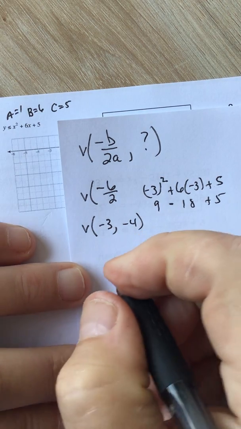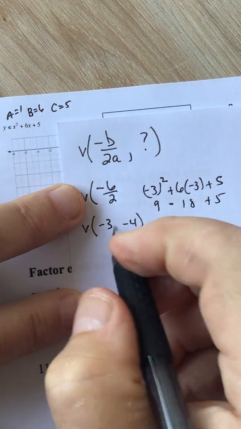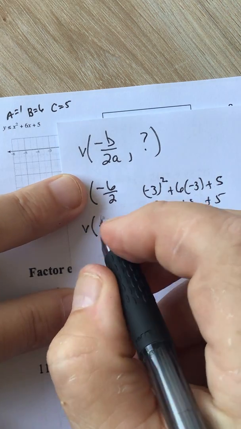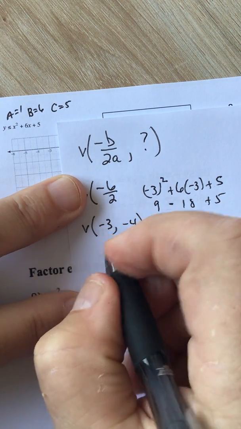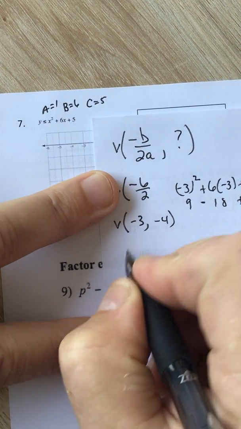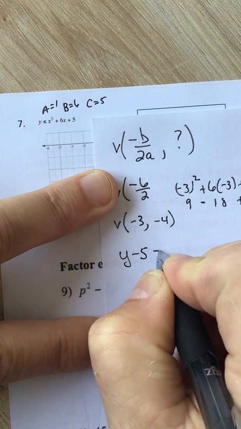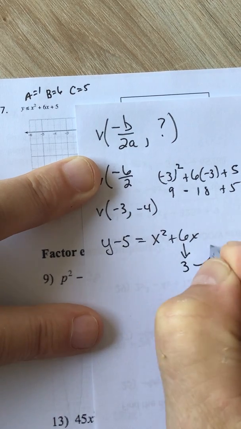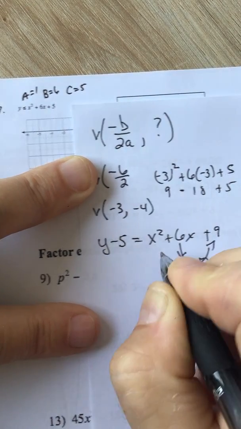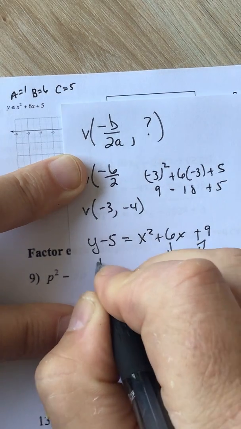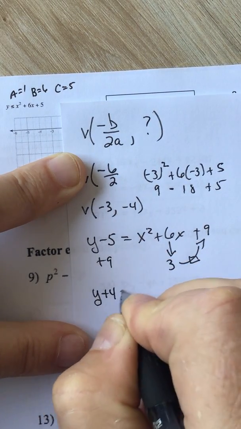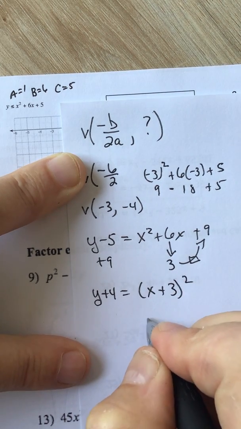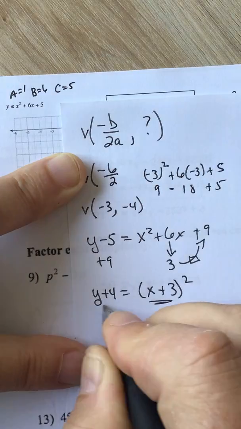Now I'm going to complete the square just to show you that it would have been the same thing. The problem with this is I don't quite see what the stretch number is. I'll tell you how to get that here, and I'll show you how to complete the square first. If we complete the square, I would move the 5. Cut the 6 in half, square it. That'll be plus 9. There was no multiplier, so I added 9 there, I'll add 9 there. So we have y plus 4 equals x plus 3 all squared. And sure enough, there's the same vertex. The vertex is at negative 3 and negative 4.